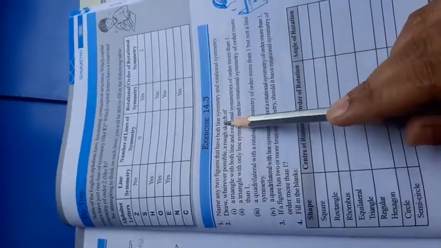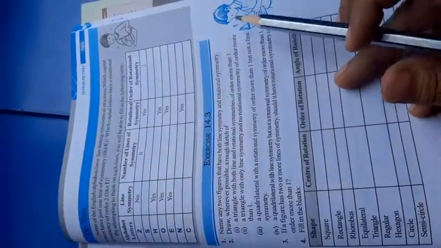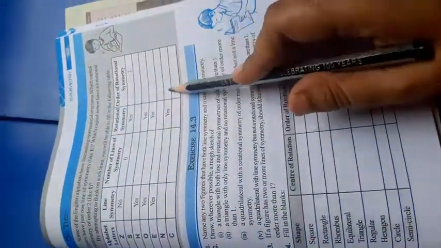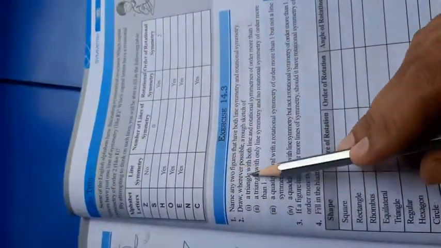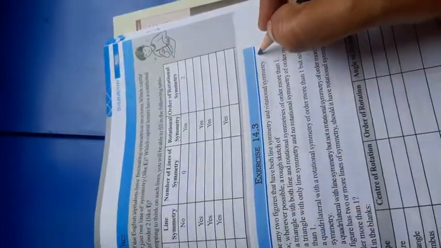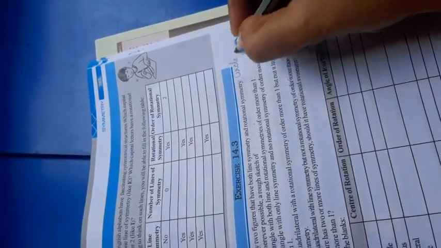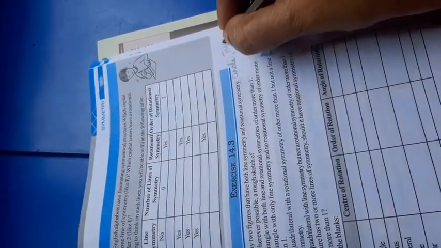Next exercise, that is page number 123. Name any two figures that have both line symmetry and rotational symmetry. Line means when you draw it should be half. Rotational means when you turn it also should be half. So they are asking you to name any two figures. So which are those two figures? One is a circle and another one is a triangle.